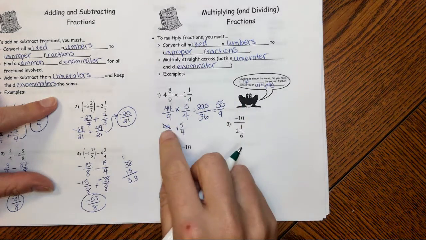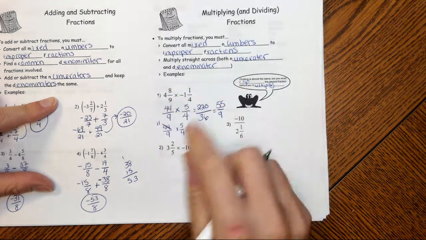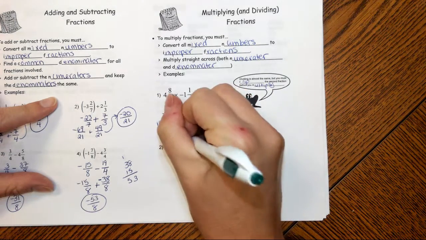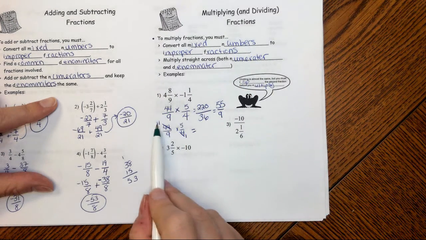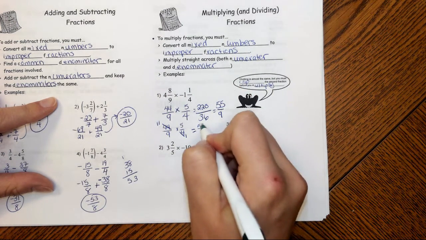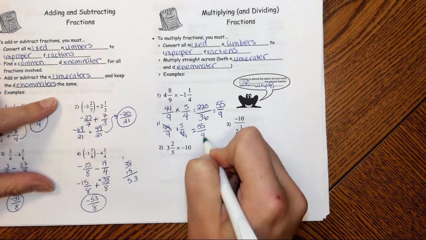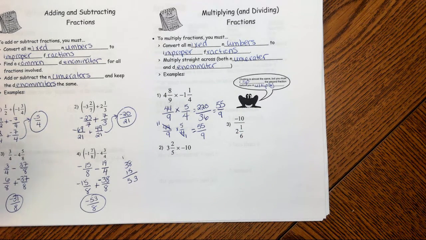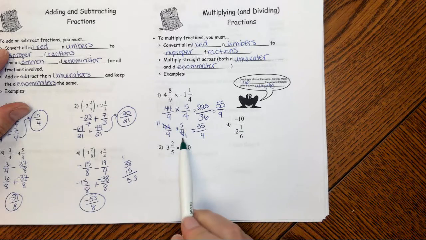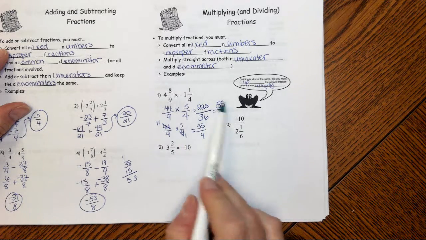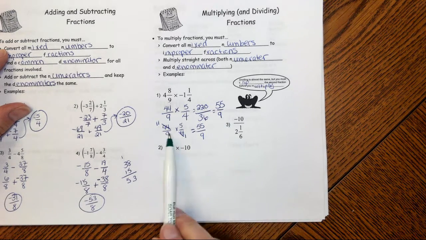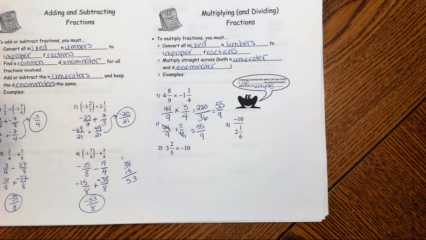So if I divide 44 by 4, I get 11. And if I divide 4 by 4, I get 1. And then multiply straight across. 11 times 5 is 55. 9 times 1 is 9. So either method will work. If you don't know how to cross-simplify, don't worry about it. You can always use this method and simplify at the end. This does make your multiplication a little bit easier.